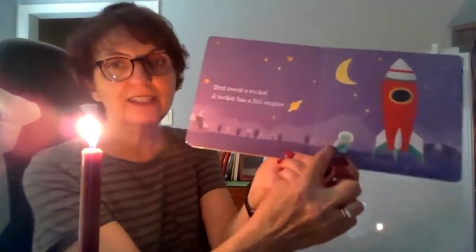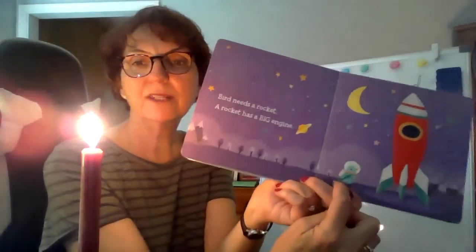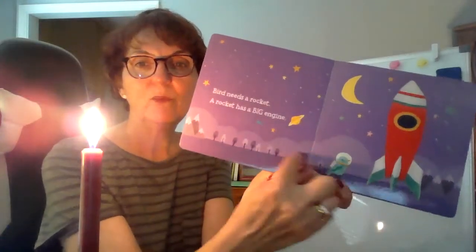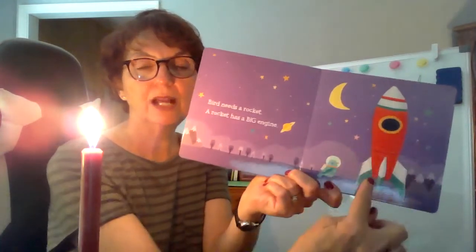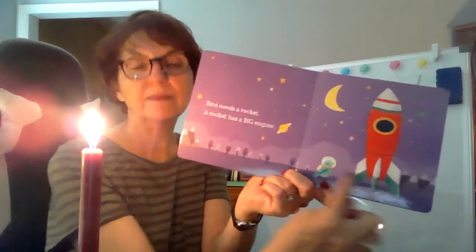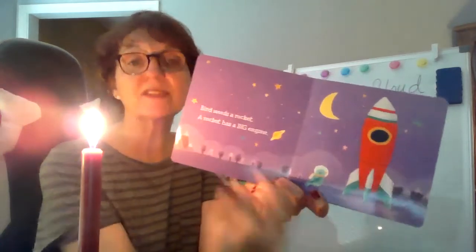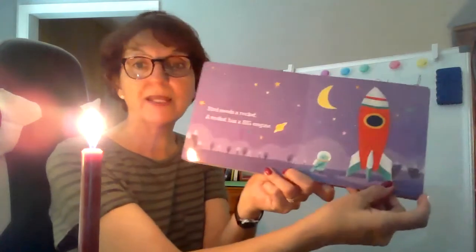And then here, look at this. What do we have here? What is that bird wearing? Why does that bird have that on his head and is looking at this rocket ship? And then they might give their ideas. What are your ideas? What's happening in the story? What do you think might happen next?